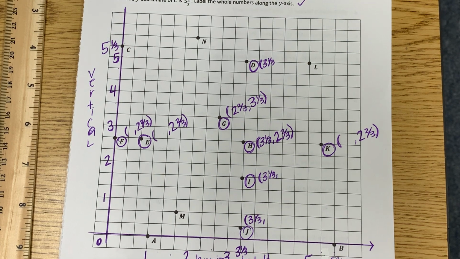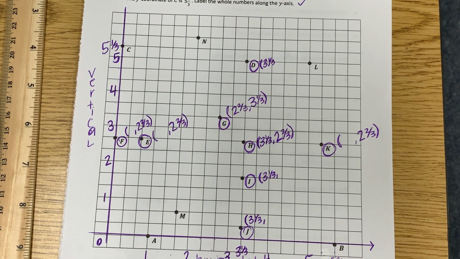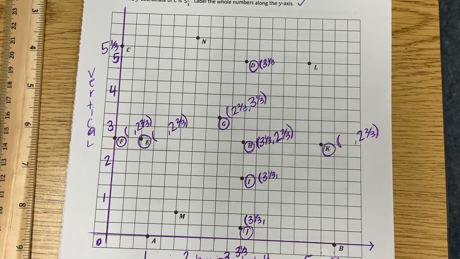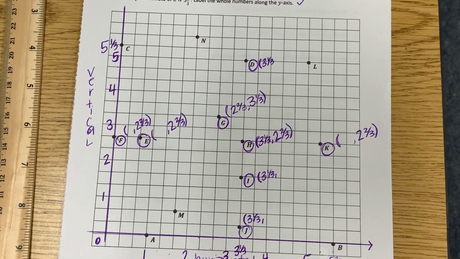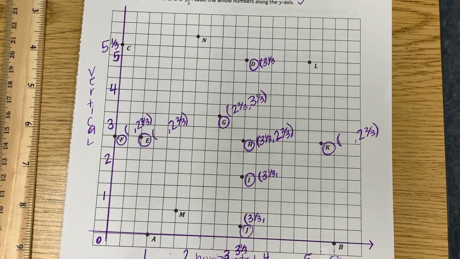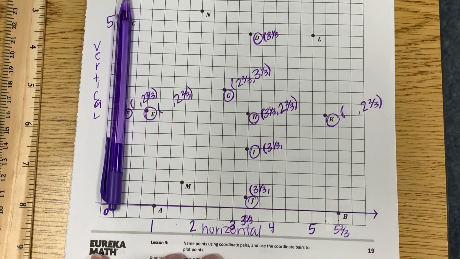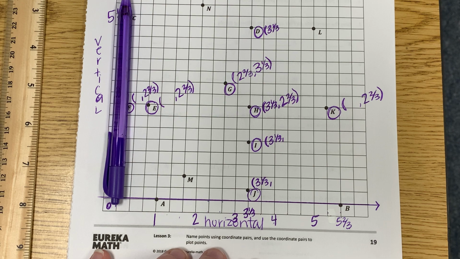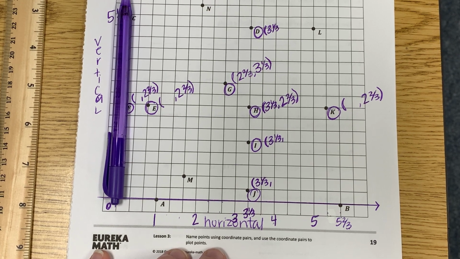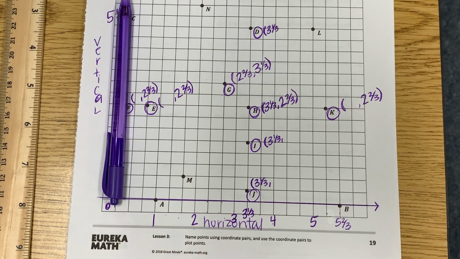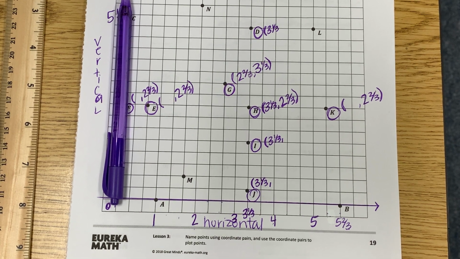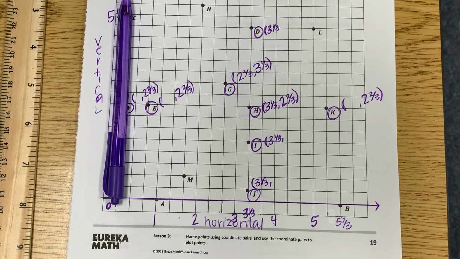What's your point, Nisha? What? I couldn't hear you. You said C? Nope. Remember, your y-axis is going this way. I'm going away from it. According to those directions that say which point is located 5 1/3 from the y-axis, it wants you to go away from it.